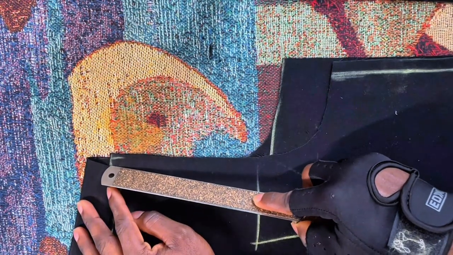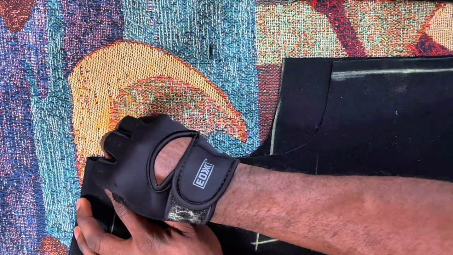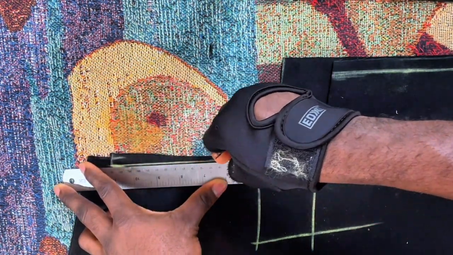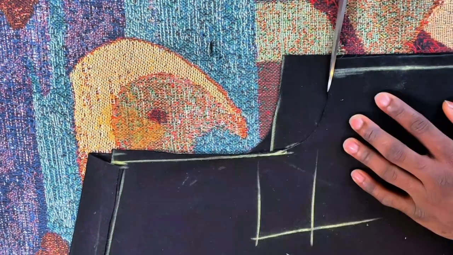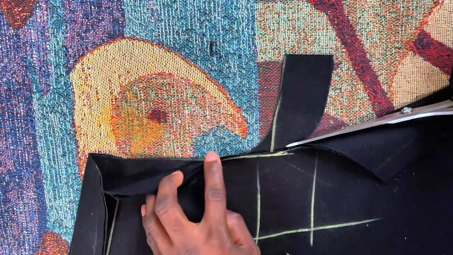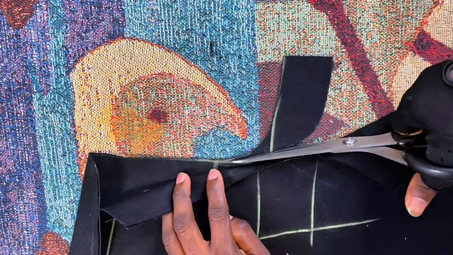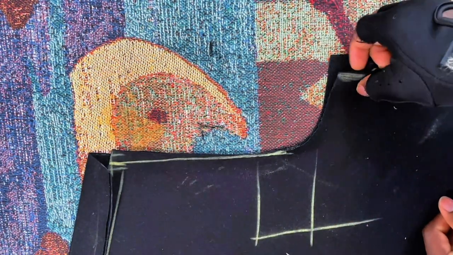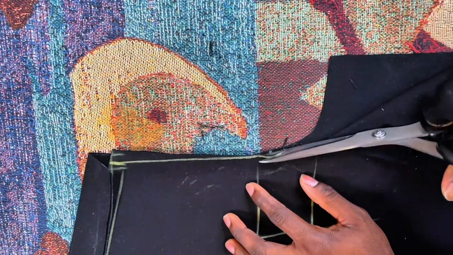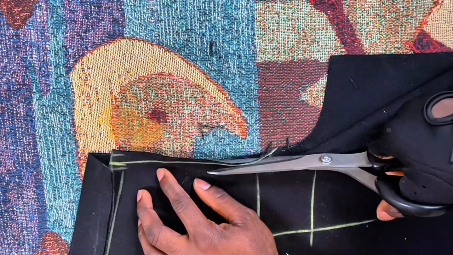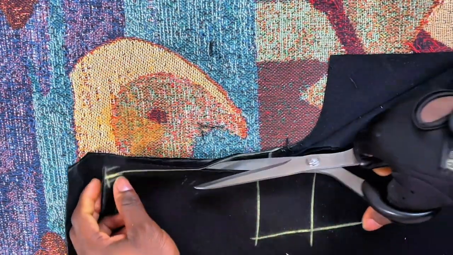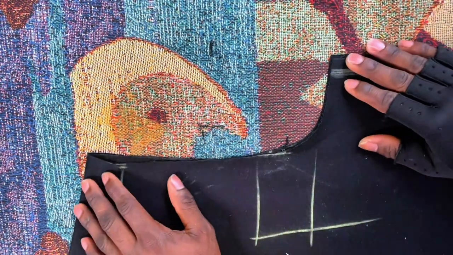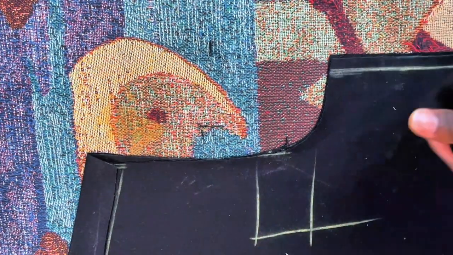For getting the armhole, let's start by marking this part and pointing. Connect the back line to the armhole and trim the back before trimming the front. Watch closely and you'll understand. And that's how I got my armhole.